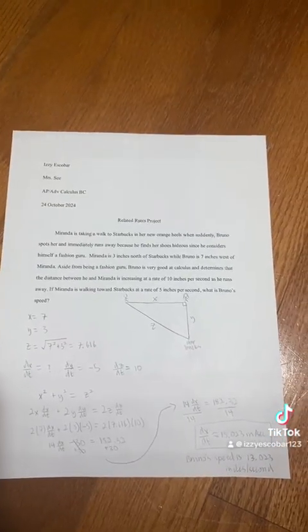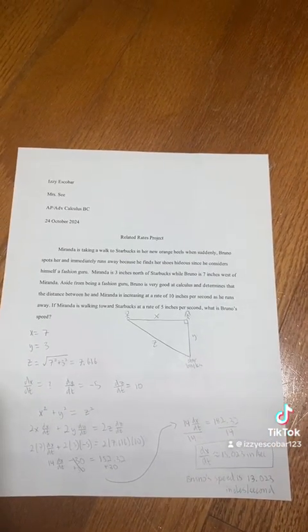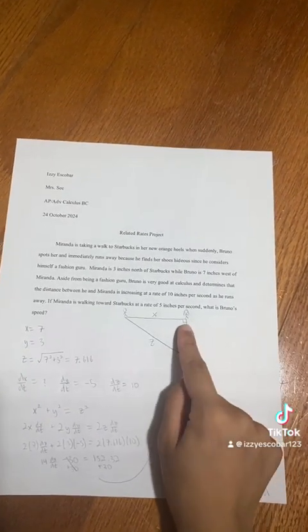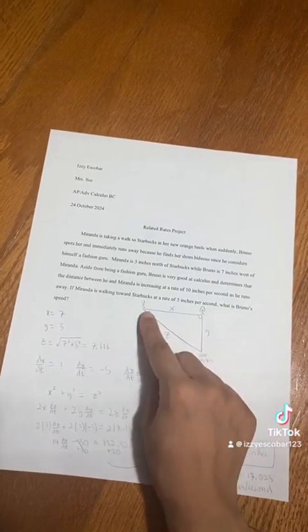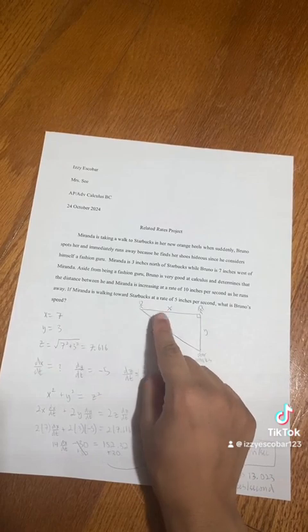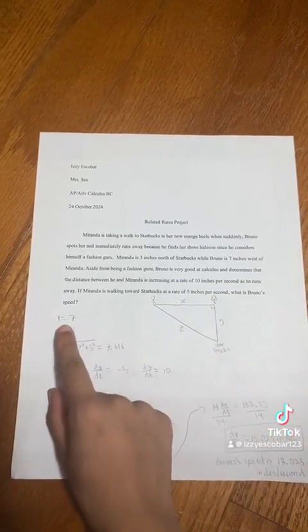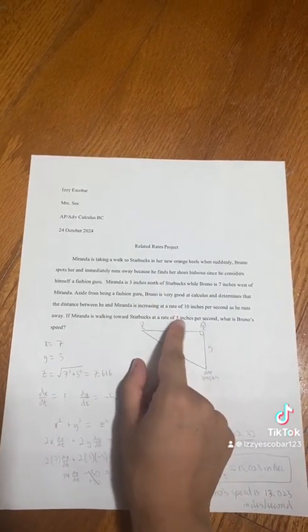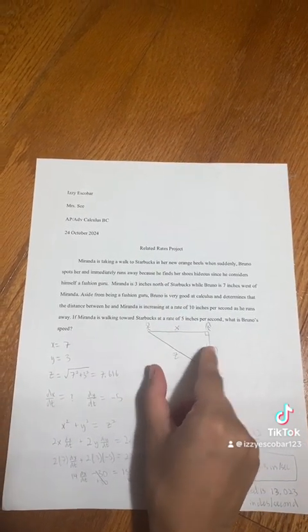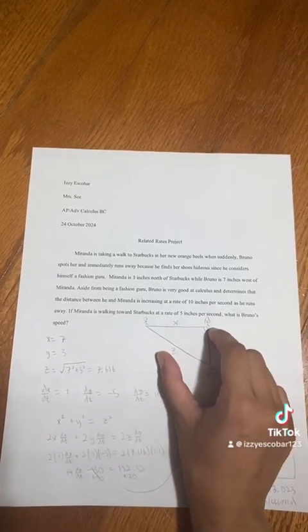To solve the problem, we can start out by making a little diagram or picture. So I have Miranda and she is north of the Starbucks. Then west, we have Bruno. I've labeled the sides X, Y, and Z. Then I like to find all my values. So from the problem, we're given what X equals, Y, and then we can use the Pythagorean theorem to find Z, since this is a right angle.